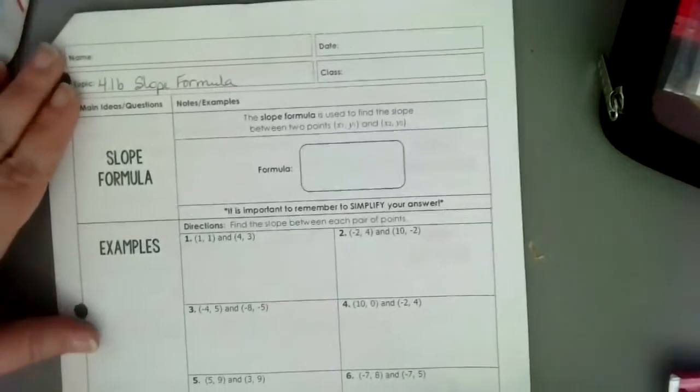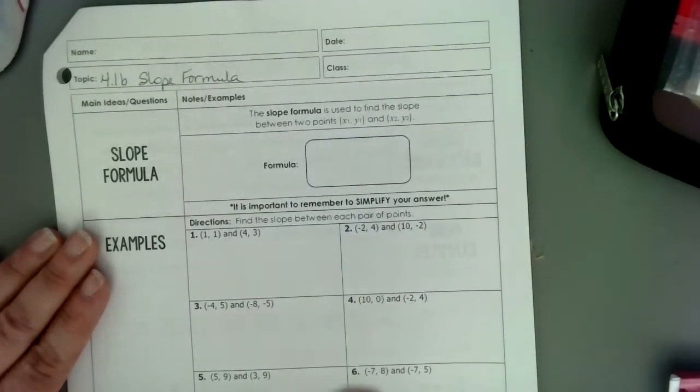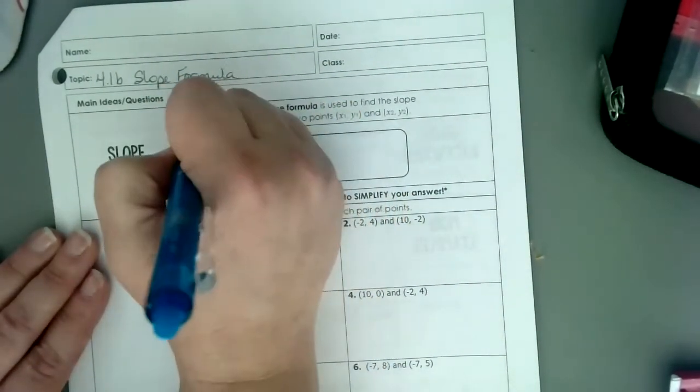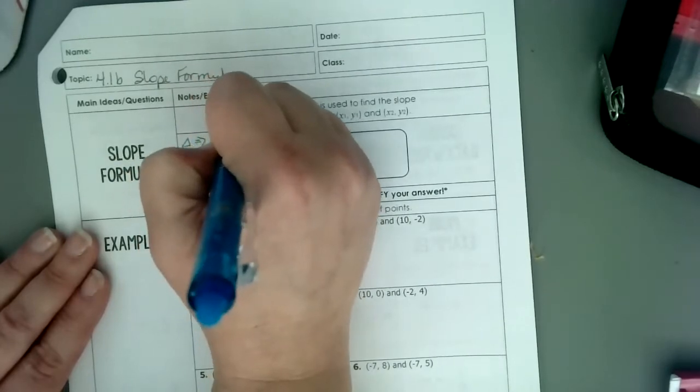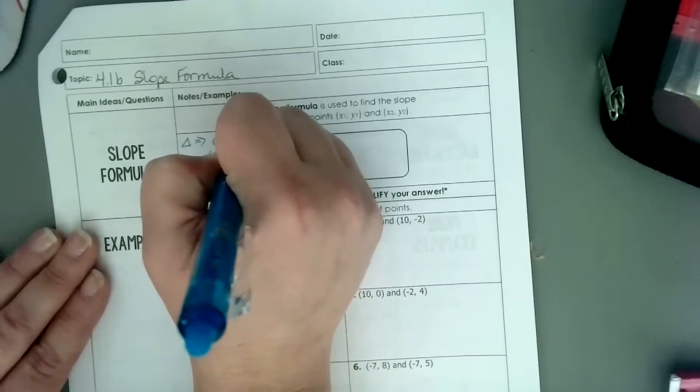And the slope formula we did a little bit with last year as well. Things to remember. When I write this triangle, that means the change in, which means I'm subtracting.